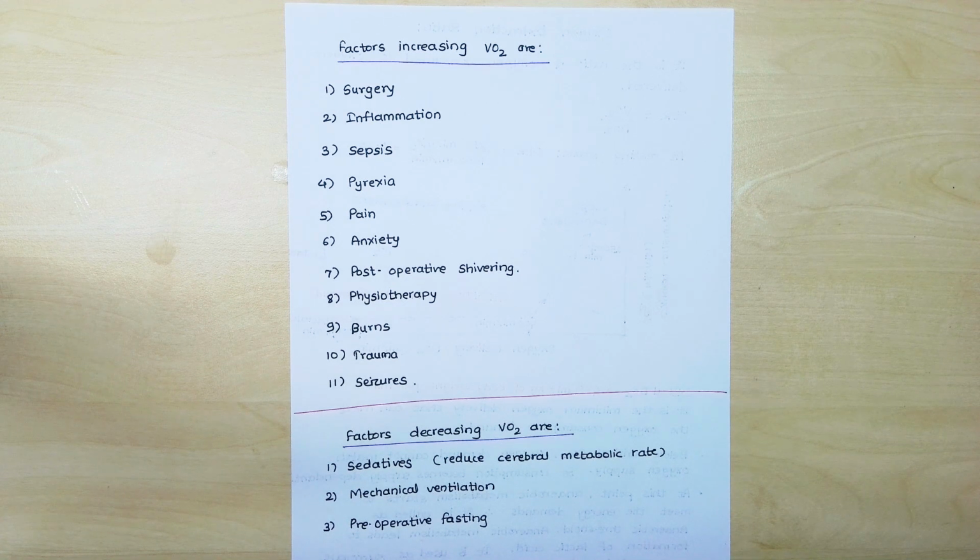Factors increasing VO2 are surgery, inflammation, sepsis, pyrexia, pain, anxiety, postoperative shivering, physiotherapy, burns, trauma, seizures. Factors decreasing VO2 are sedatives, which reduce the cerebral metabolic rate, mechanical ventilation, preoperative fasting.